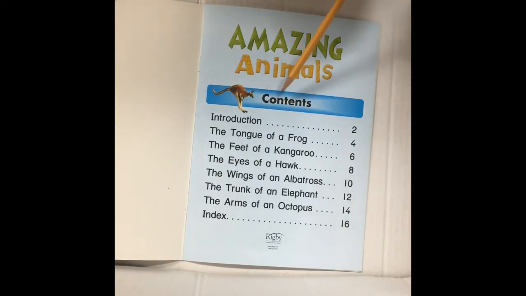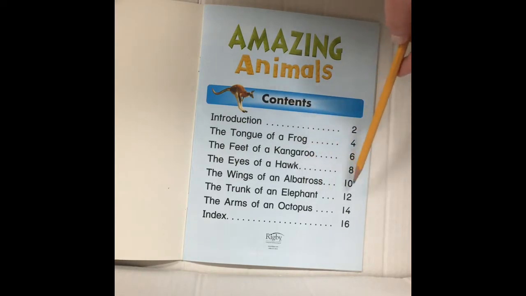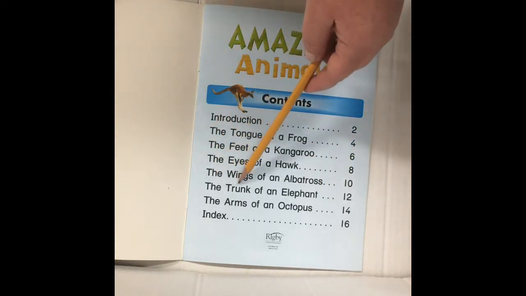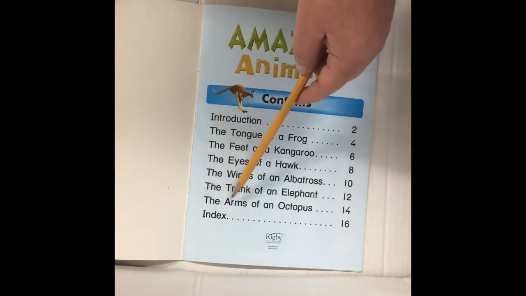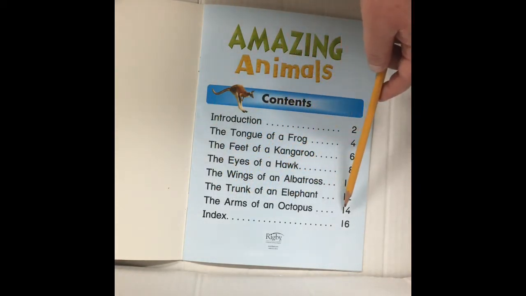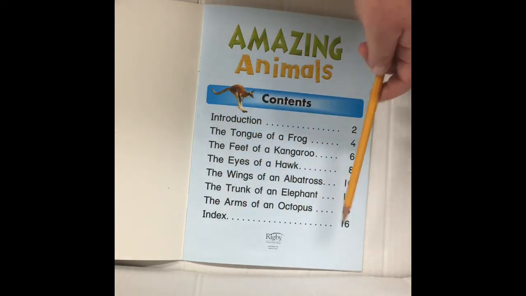Contents. Introduction, page 2. The Tongue of a Frog, page 4. The Feet of a Kangaroo, page 6. The Eyes of a Hawk, page 8. The Wings of an Albatross, page 10. The Trunk of an Elephant, page 12. The Arms of an Octopus, page 14. Index, page 16.